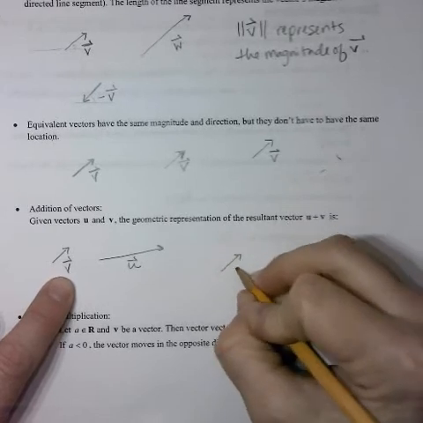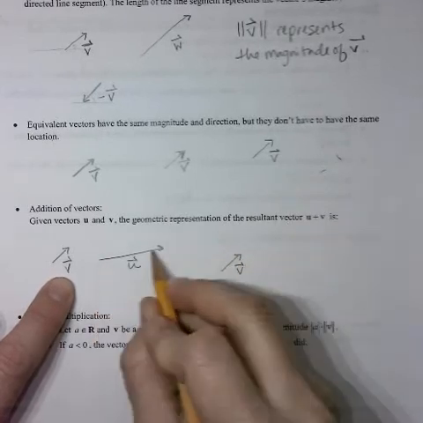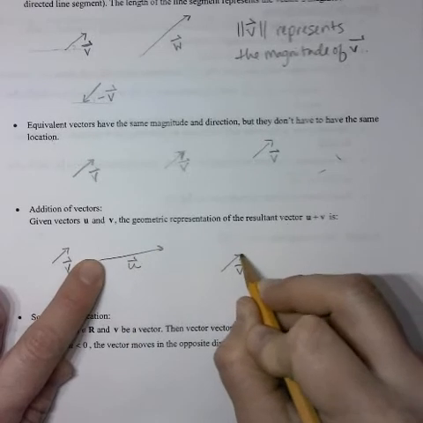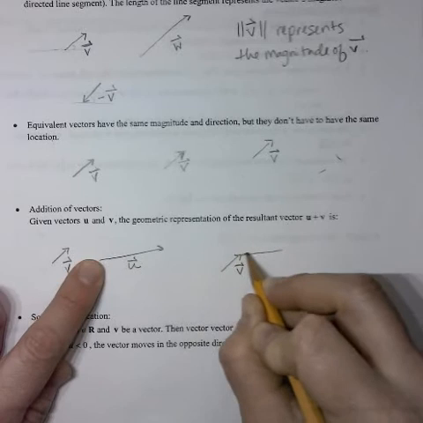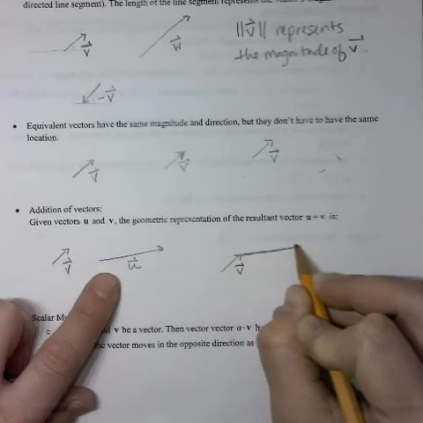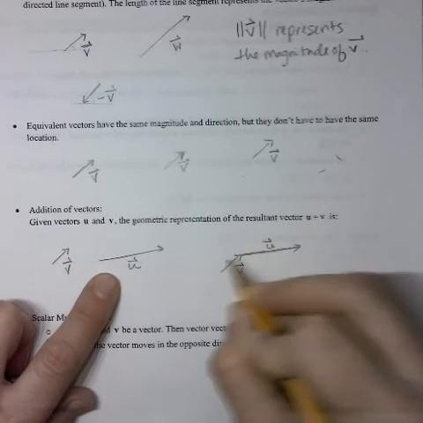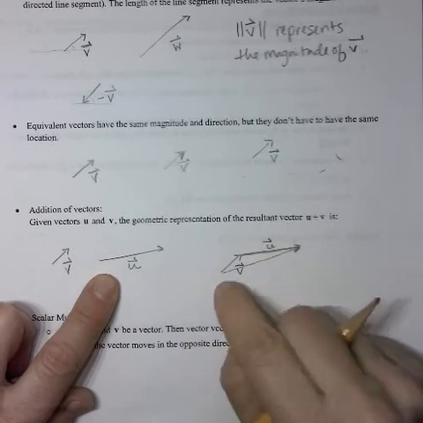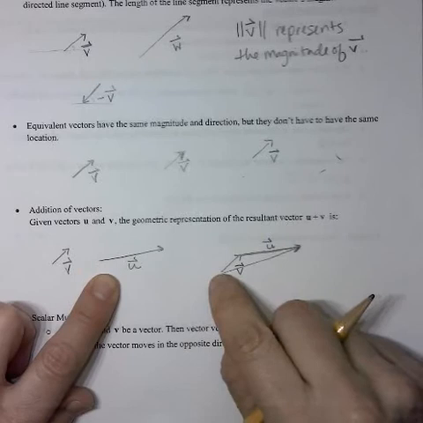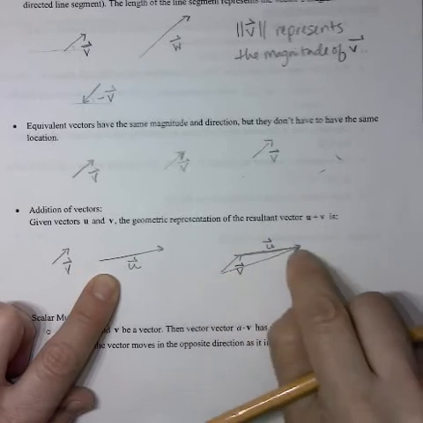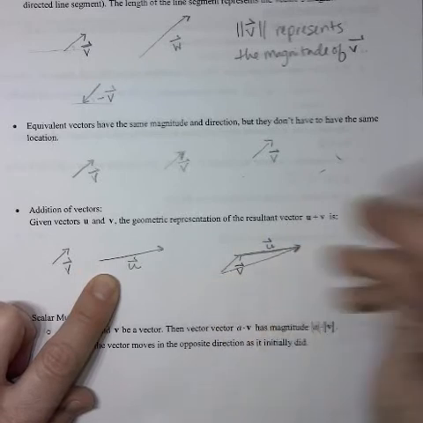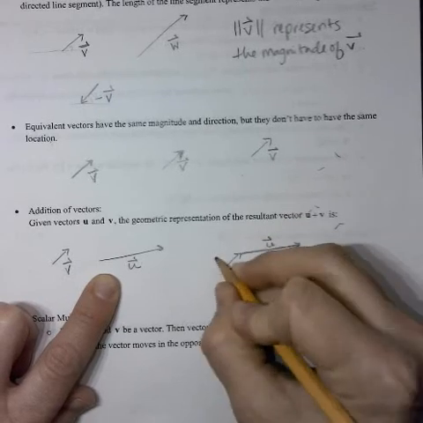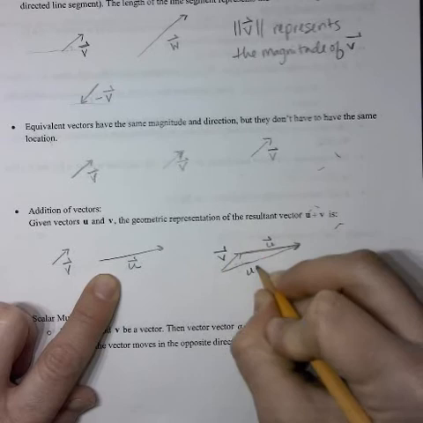So here's v, and then you take u and put its end at the tip of vector v, with the same angle as I drew here. Then u plus v is the vector starting at the initial point of vector v to the terminal point of vector u. So here's v. This would be u plus v.